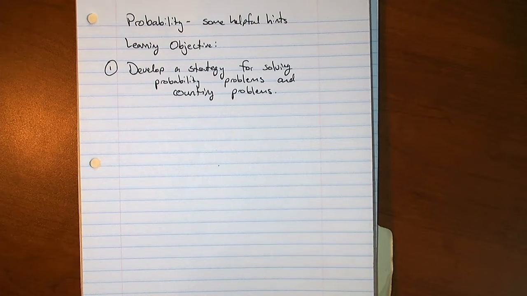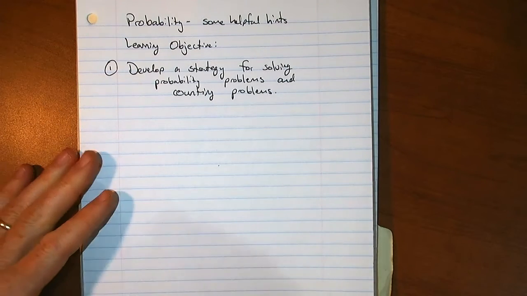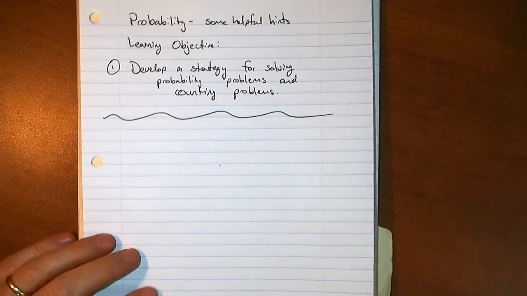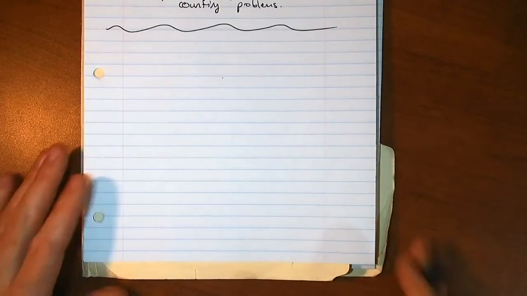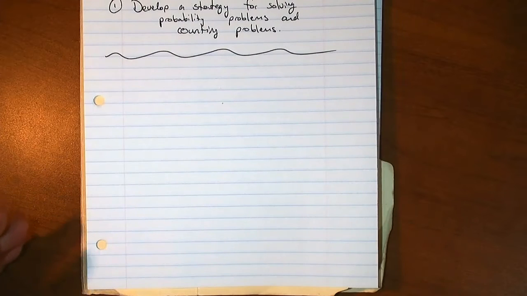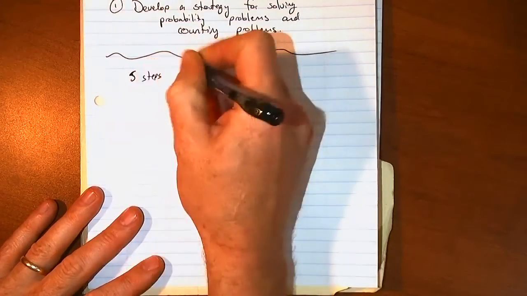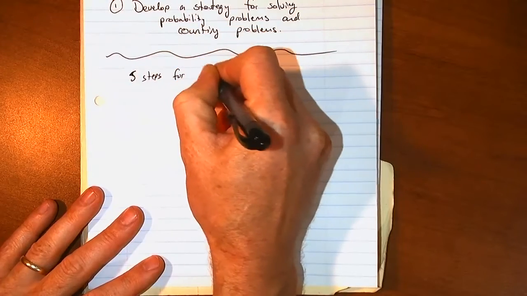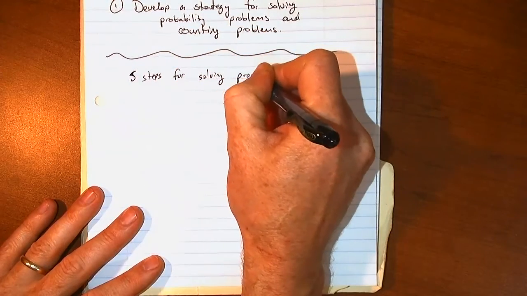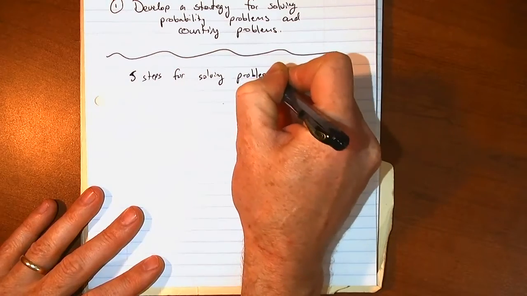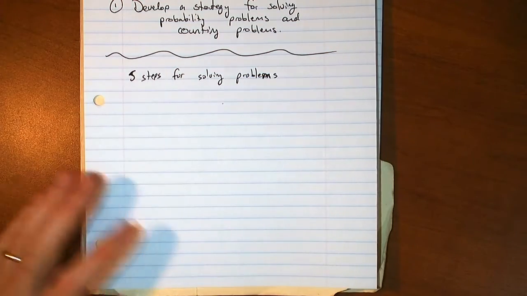Here we go. We're going to develop a strategy for solving problems that involve counting and probability. Develop a strategy for solving probability problems and counting problems. Now, because we're still working with problems, this hasn't changed. These are problems and we've worked with problems all year long. There are some universals that still apply. Remember, many, many months ago, we learned a 5-step process for approaching problems. And these steps are the same today. That's not going to change.